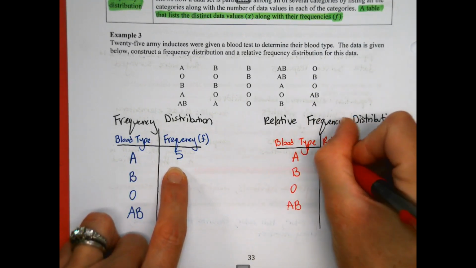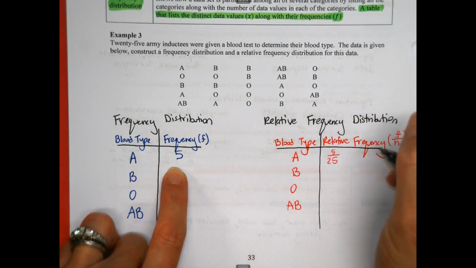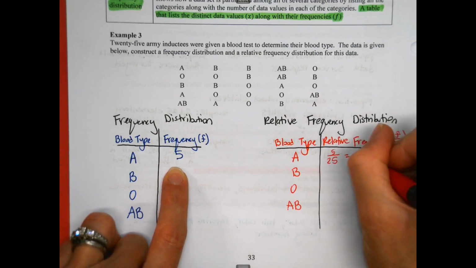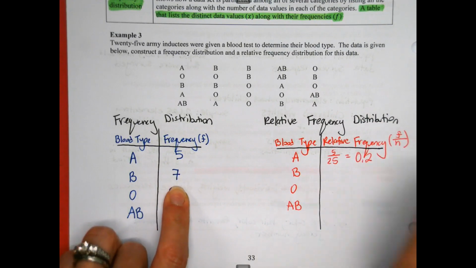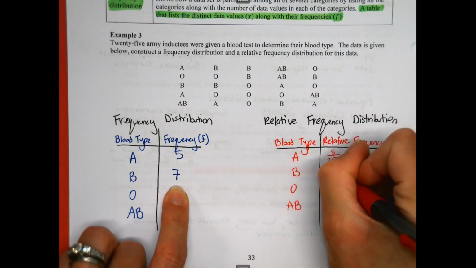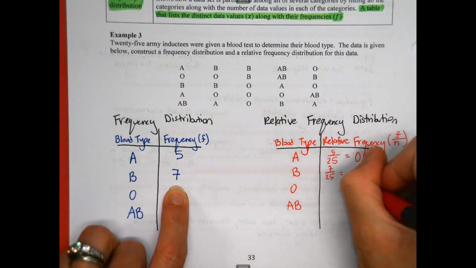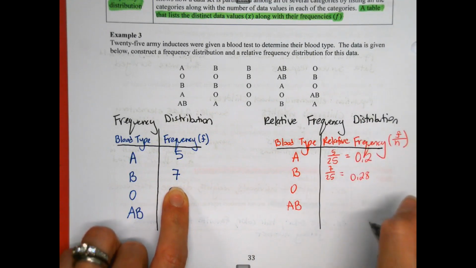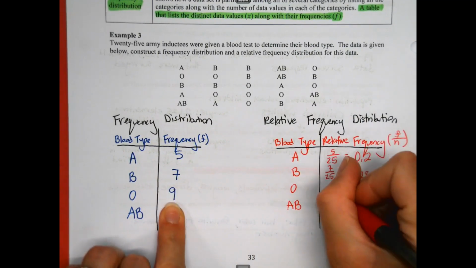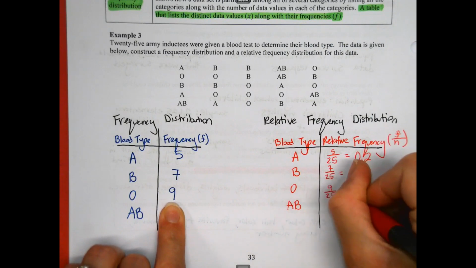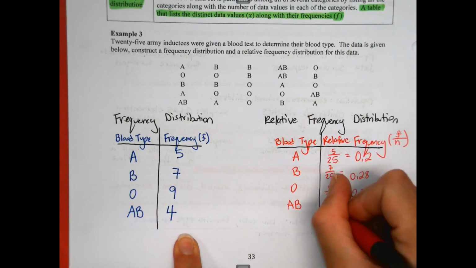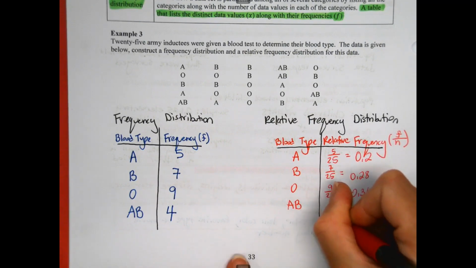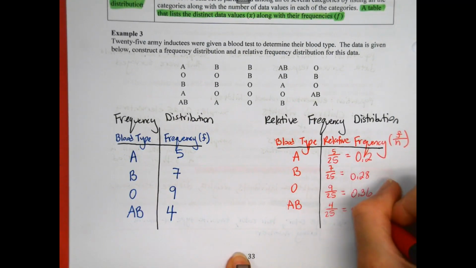This will be 5 out of 25, or as a decimal, 0.2. B, 7 out of 25, or as a decimal, 0.28. For O, 9 out of 25, which is 0.36. And AB, 4 out of 25, or 0.16.